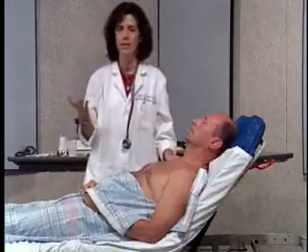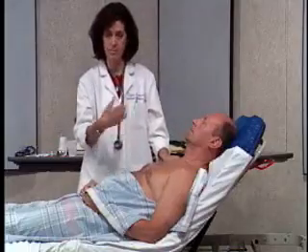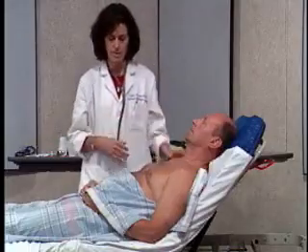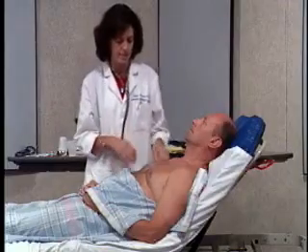And depending on my index of suspicion, I might do other maneuvers like have him lay in the left lateral decubitus or Valsalva, isometrics, etc.